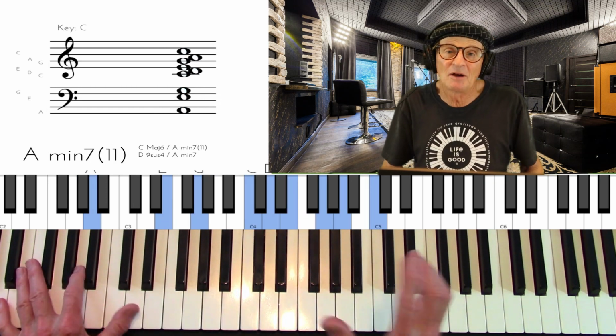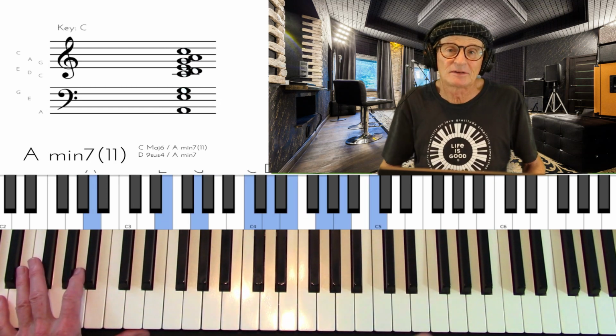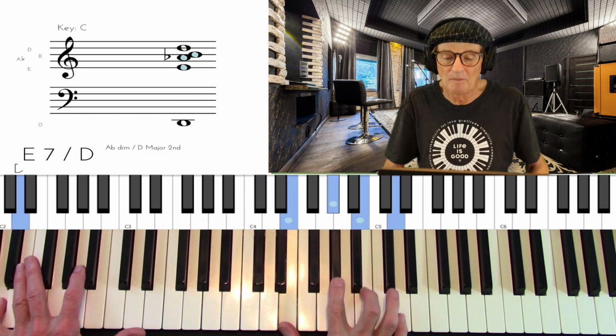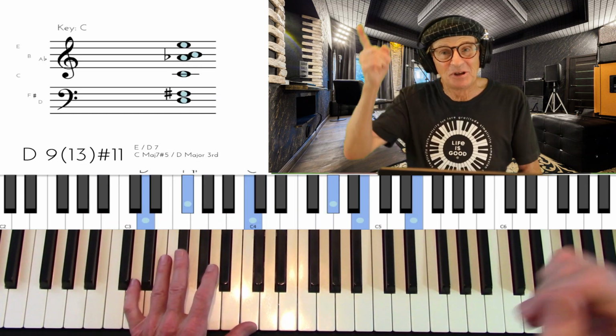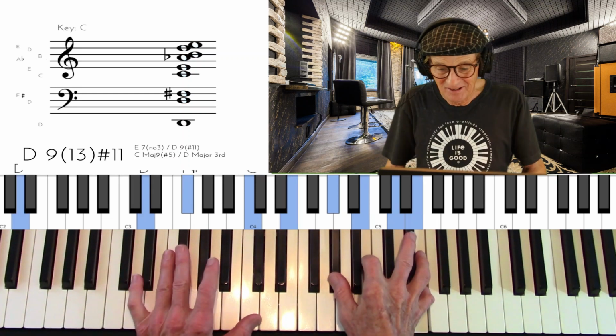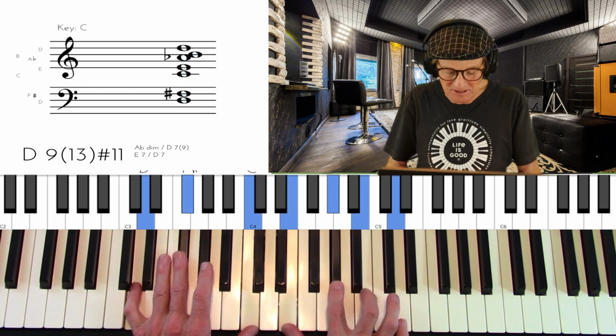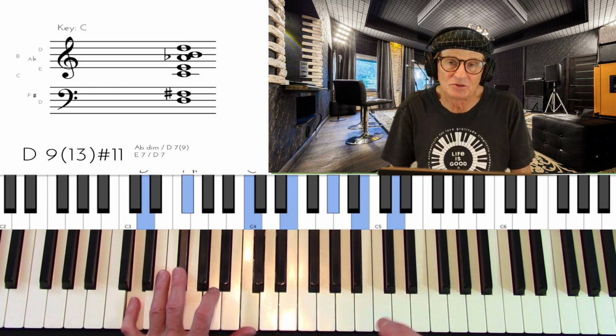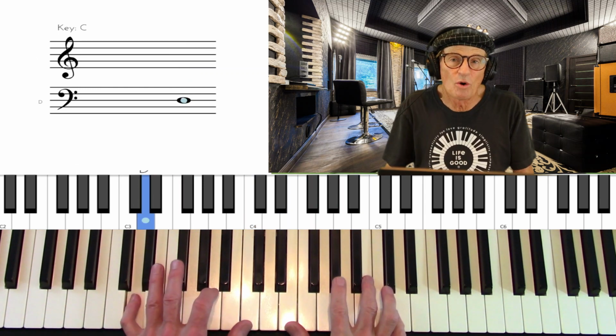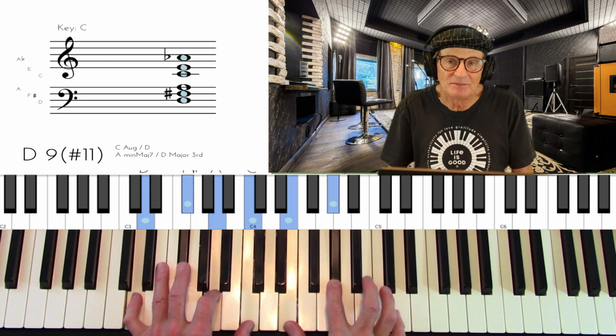And now we have the climax of the song, this chord. And it's Alfie. Alfie. Okay, so that's an E chord over a D7. That's pretty interesting. A stacked chord. D7, E7.